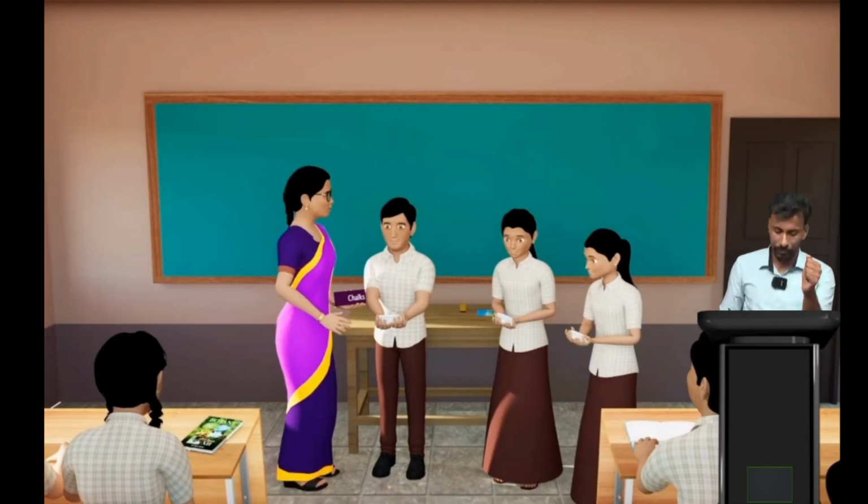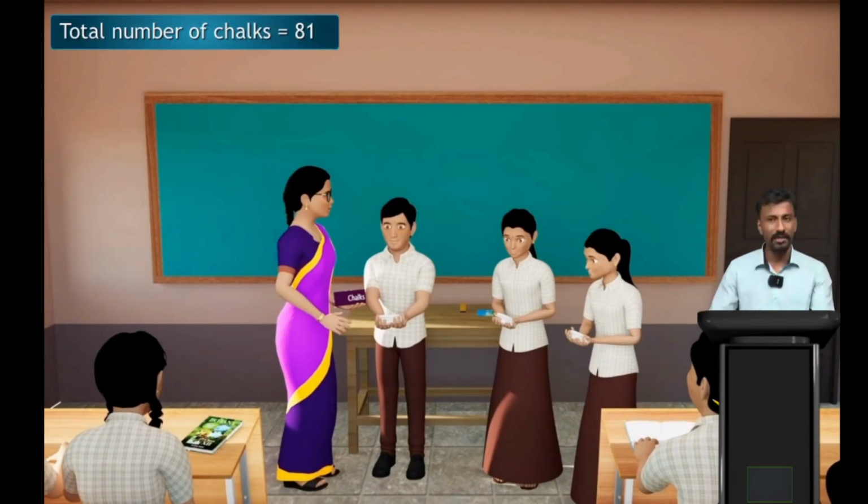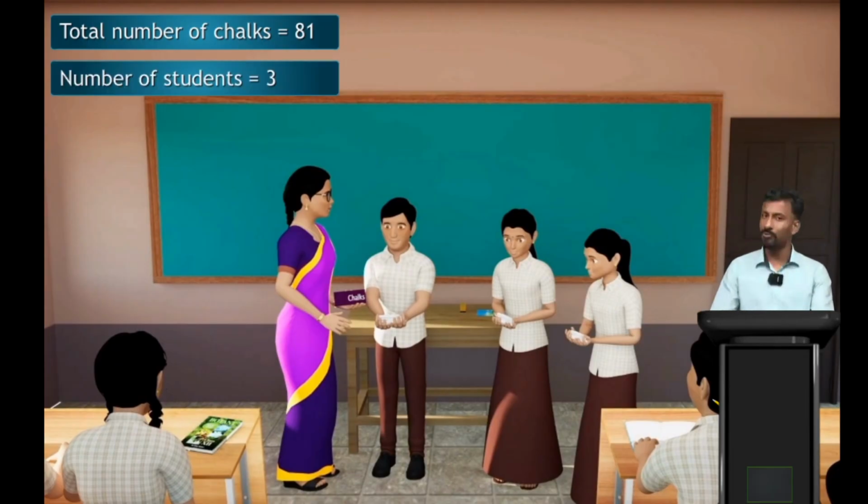So now the solution, look. Firstly, the ma'am calls 3 students of our class to stand in front of her. So these 3 students are selected, clear. Now the ma'am is distributing the chalks among them, among 3 students. So look, the solution is the total number of chalks here is equal to 81. We are given that the total number of chalks is equal to 81. Very good. We know the number of students will be 3.